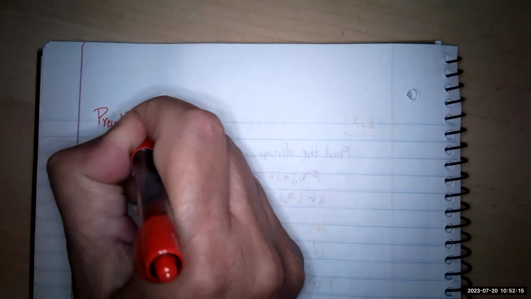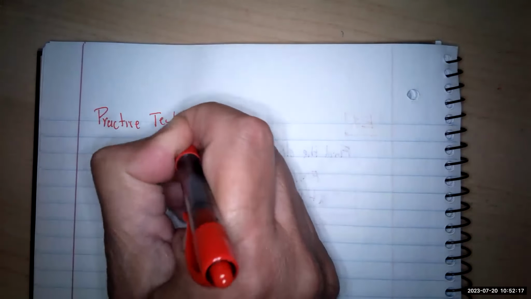So this is going to be our practice test number 3. Practice test number 3 is mostly triple integrals. Triple integrals, the usual one, this is the way the questions will go. It will give you one ordinary, straightforward one to find.